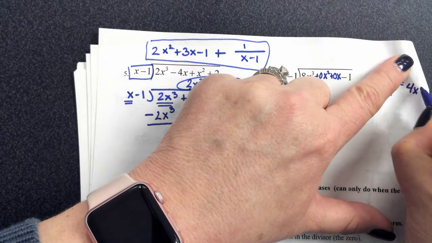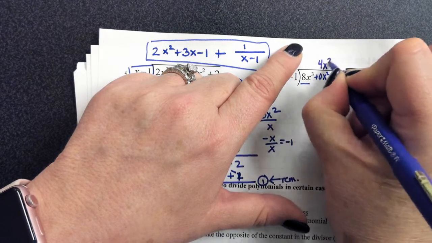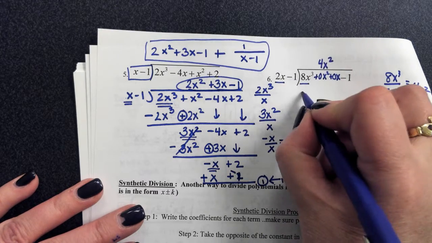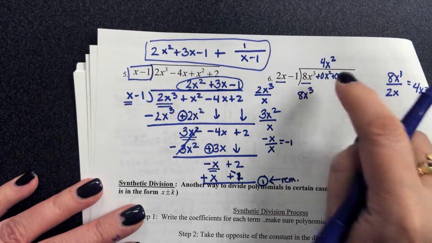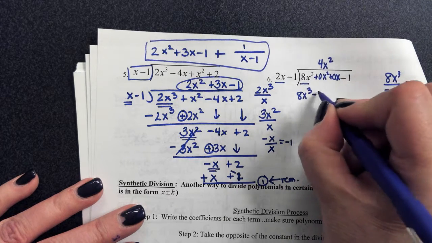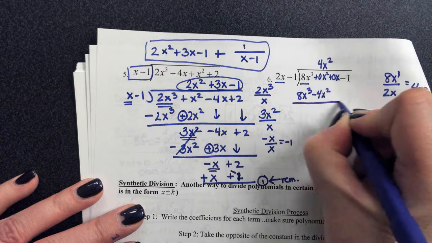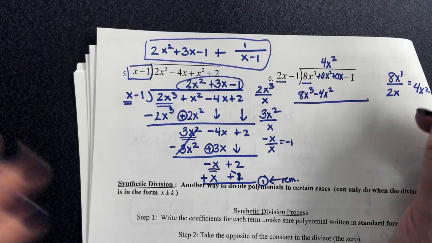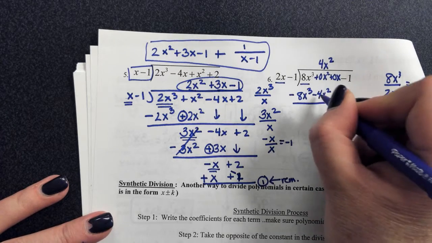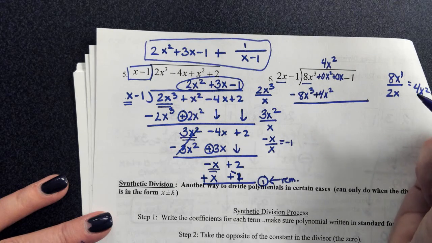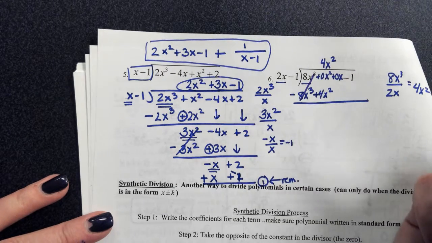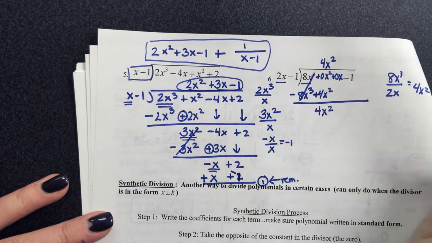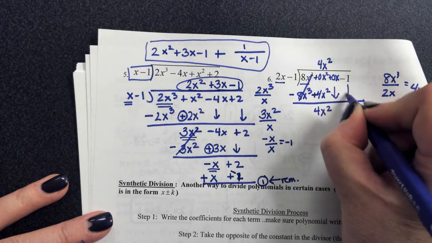4x squared. So I'm going to line that up right above where I put that 0x squared. I'm going to multiply. 4x squared times 2x is an 8x to the third. 4x squared times negative 1 gives me a minus 4x squared. That's why I like to have that 0x squared there, because the next operation is going to be to subtract. I have minus 8x to the third, minus a negative becomes a plus. So the 8x to the thirds cancel. 0x squared plus 4x squared will give me a 4x squared. Bring down your 0x, bring down your minus 1.